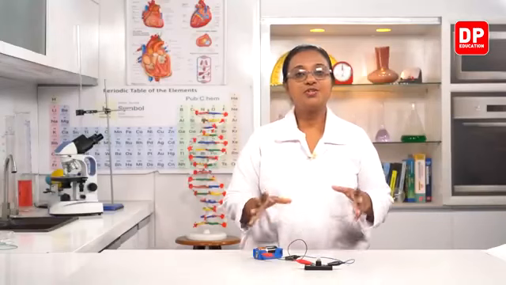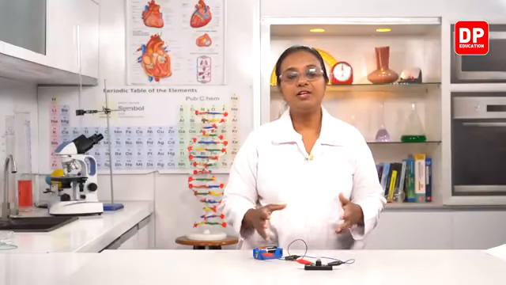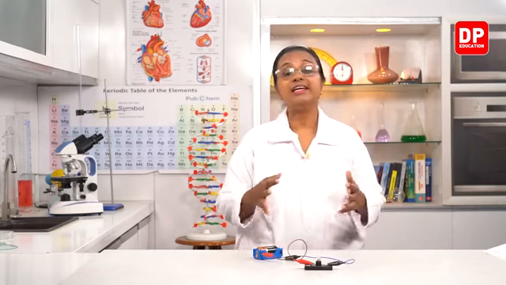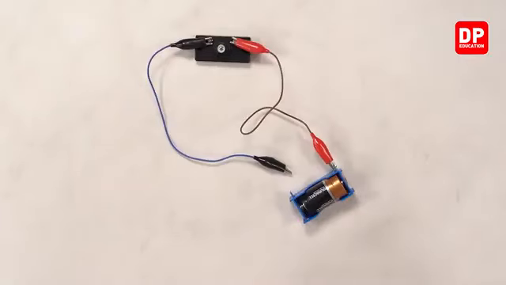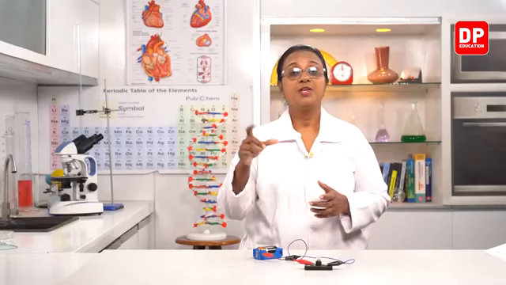Okay, students. So this is a simple activity. We will do this to understand the direction of current flow and the direction of electron flow. As you all know, when we have a dry cell, I have a dry cell here, there is a positive terminal and the negative terminal. So in the negative terminal, there are more electrons, that is why it is the negative terminal, and in the positive terminal, there are positive charges.